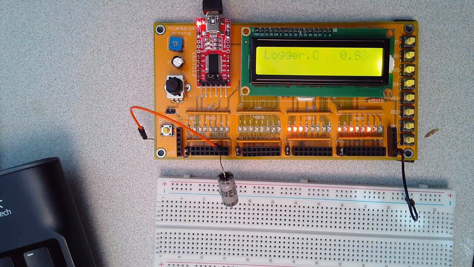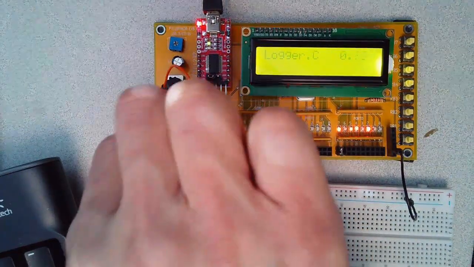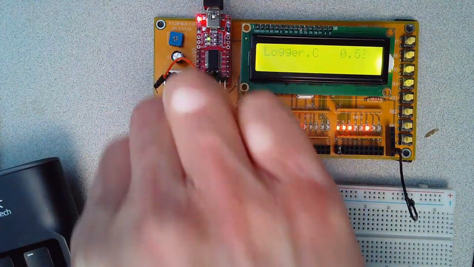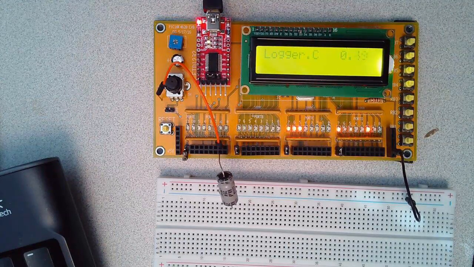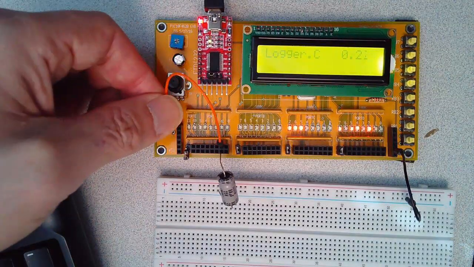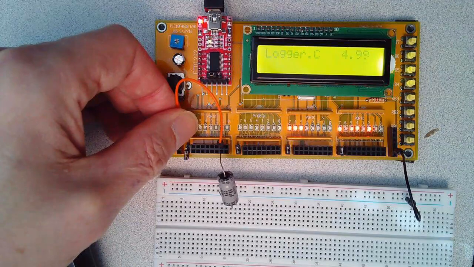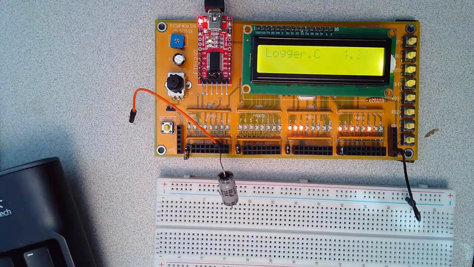And kind of notice right here, I've got that jumper on there. You got to take that jumper off. If you leave it on, then the PIC is initially discharging through a 2.2K resistor through a diode. When the diode turns off, it then switches over to 100K. So trying that again. Charge up to 5 volts. Let it decay.